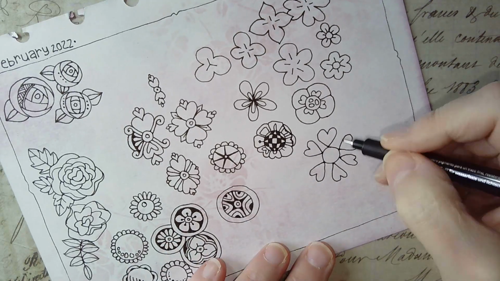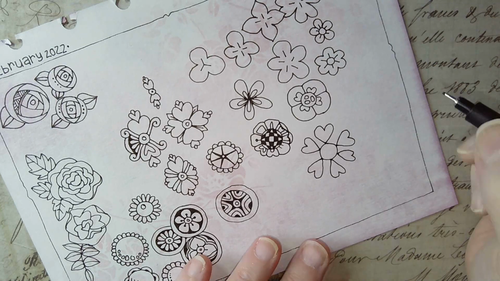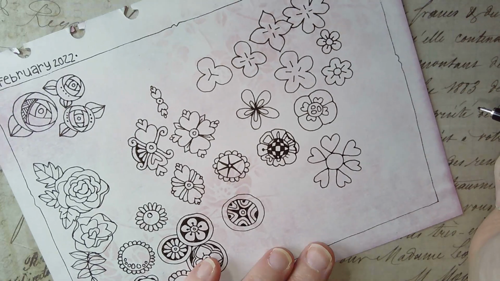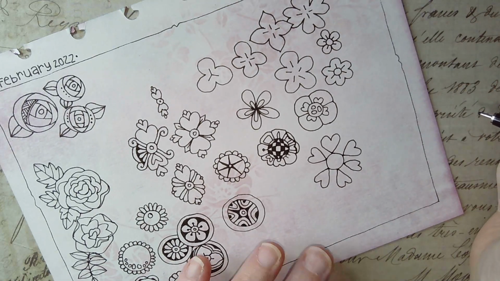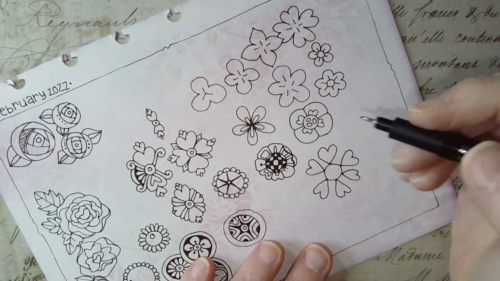This could actually form the basis of drawing a snowflake. I mean, it is February here in the UK, and we're known to have snow at weird times of the year from time to time.